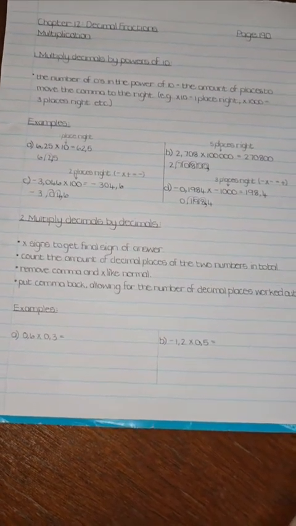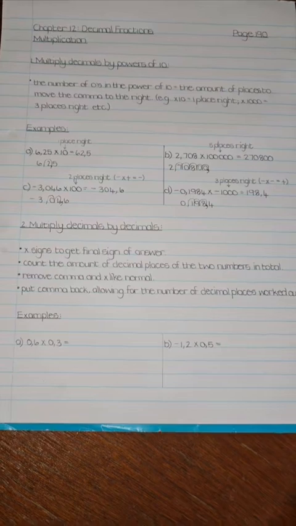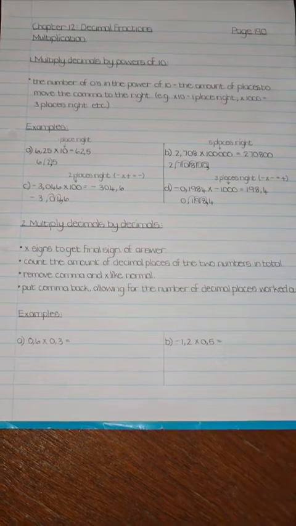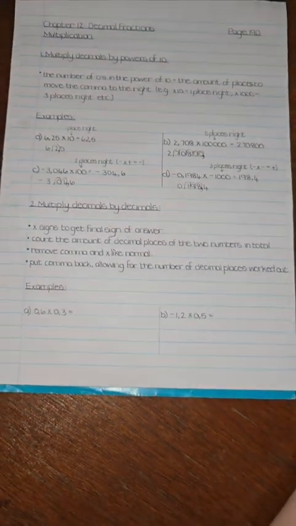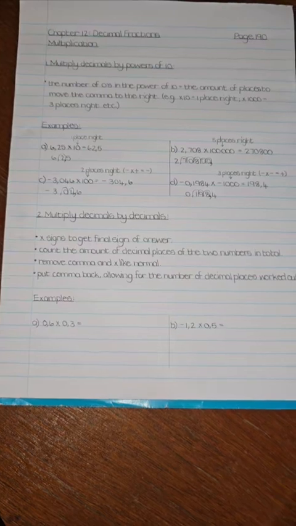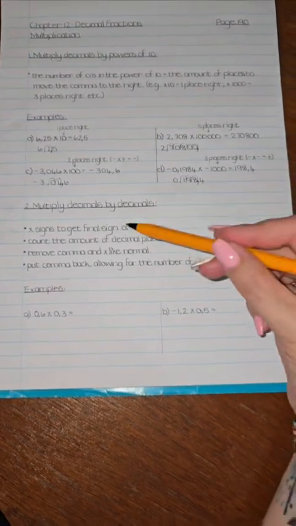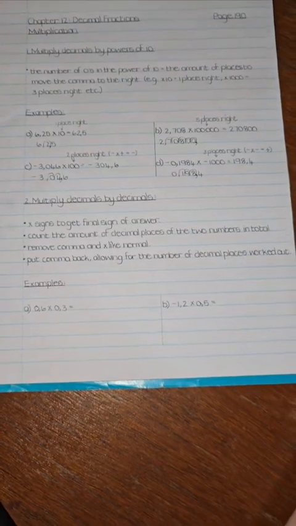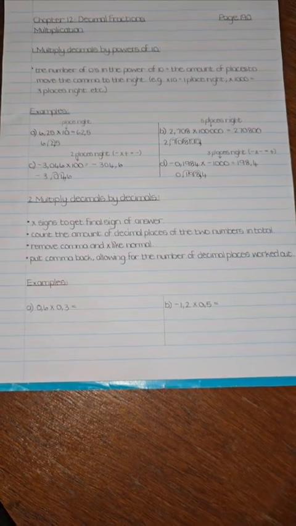Now we're going to be looking at multiplying decimals by decimals. So you will see here in the list there are a bunch of steps that we need to follow. Step 1 is like normal. When we are multiplying 2 numbers, we always check our signs. Once we've multiplied our signs, then we know what the sign of the final answer will be.